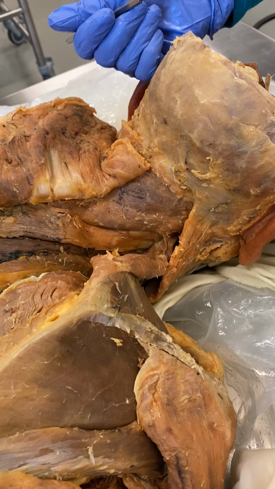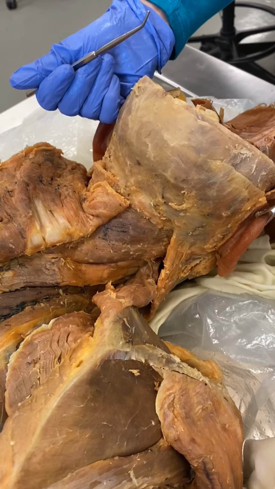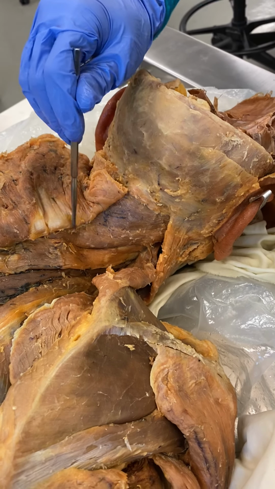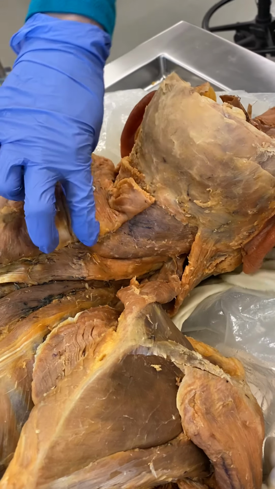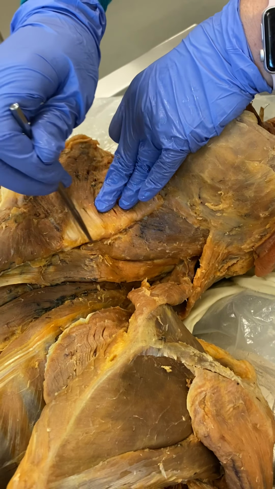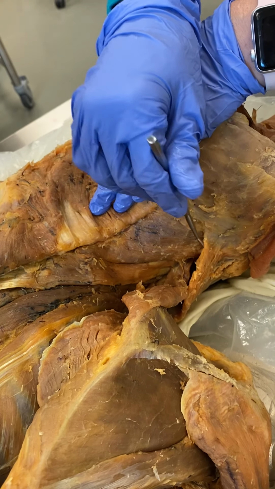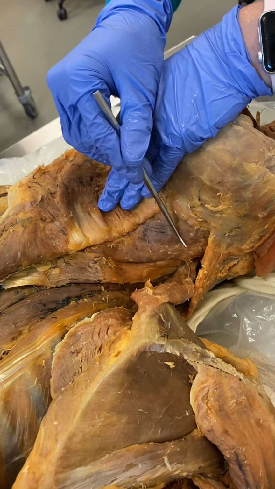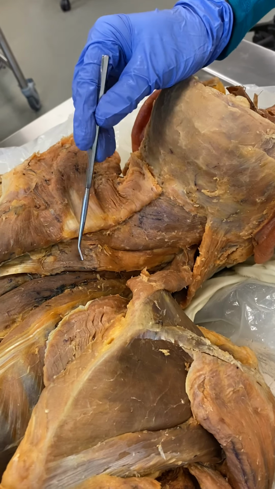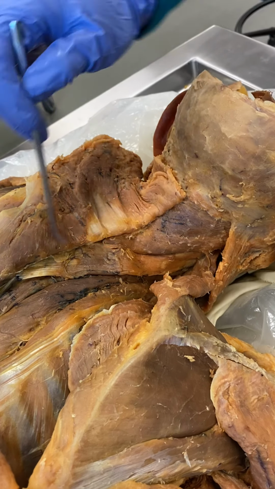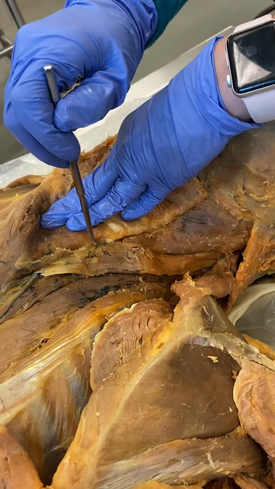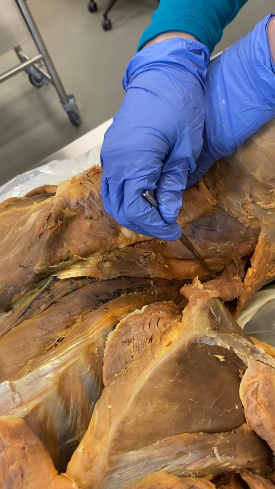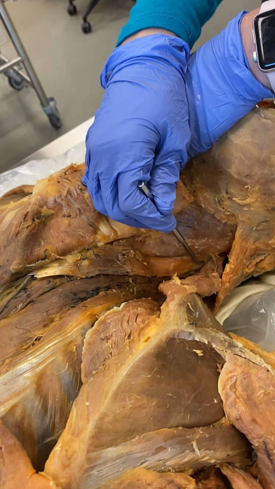The next neck muscle we have is the splenius capitis. The origin is the ligamentum nuchae, which is the connective tissue covering the spinous processes of the cervical vertebrae. And the insertion point is the occipital bone and the mastoid process of the temporal bone. The splenius cervicis has the origin of the spinous processes of T3 to T6. And the insertion is the transverse processes of the cervical vertebrae.